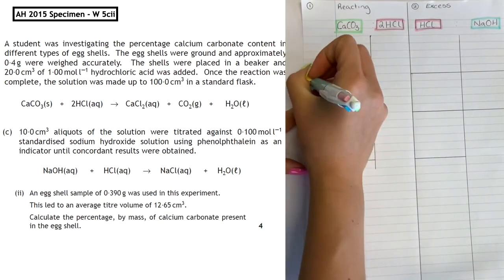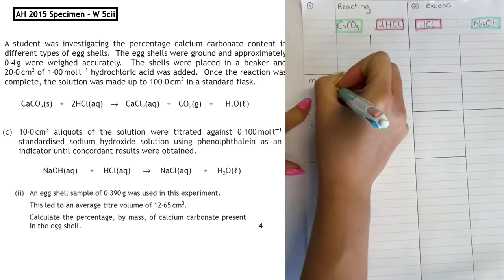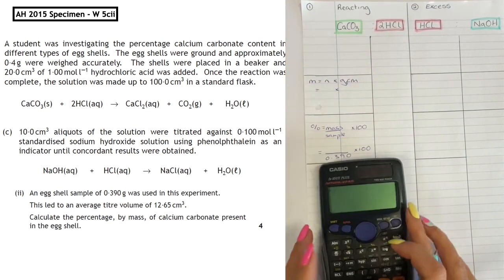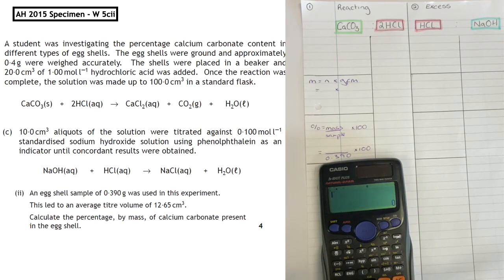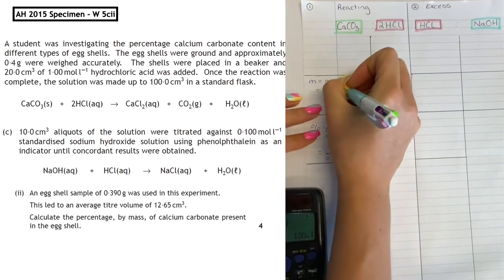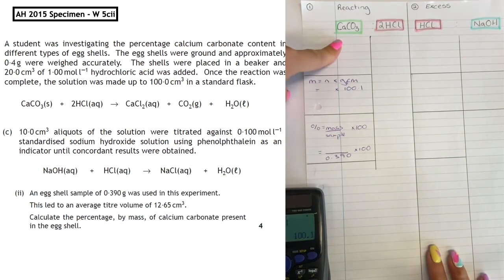So up here, we'll have mass, M is equal to N times GFM. Now it is the GFM of our calcium carbonate. So if we pop that into our calculator, we've got 12 for the carbon, we've got 48 for the oxygen, and we've got 40.1 for the calcium, which gives us a GFM of 100.1. So to complete this, we're going to have to work out the number of moles.